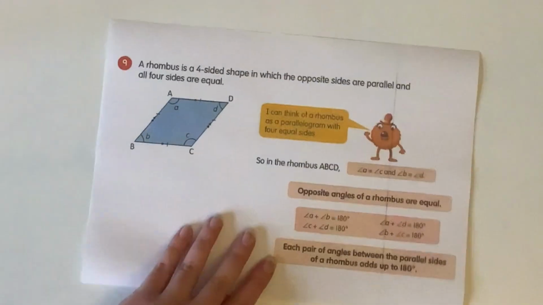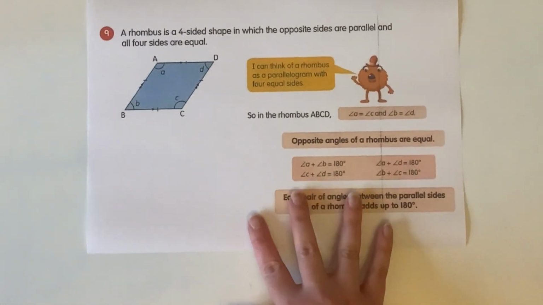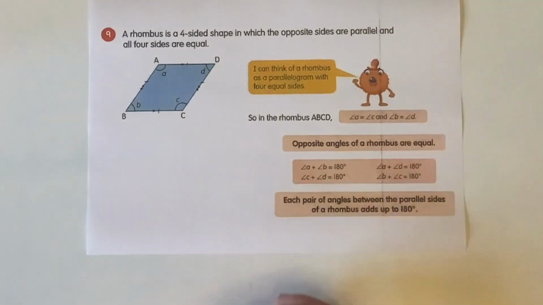So let's look at this question here. We're told that a rhombus, once again, is a four-sided shape in which the opposite sides are parallel and all 4 sides are equal. A rhombus is a type of parallelogram. The only difference is that it has 4 equal sides, but everything else is the same in regards to the properties.